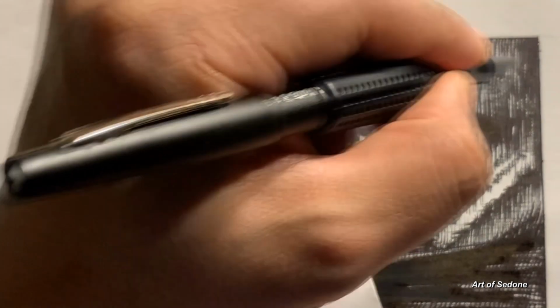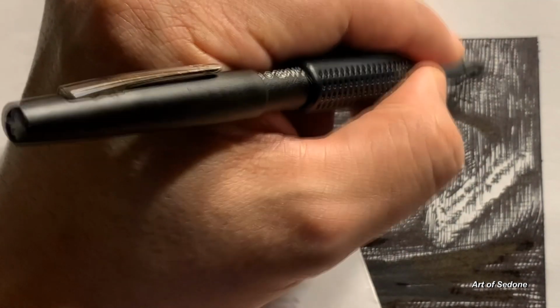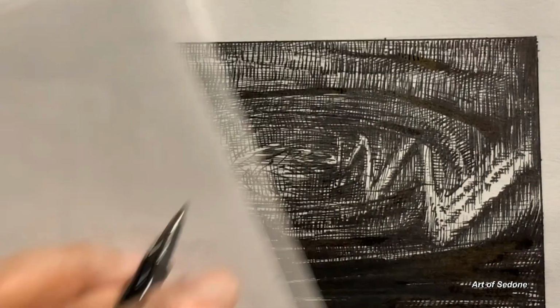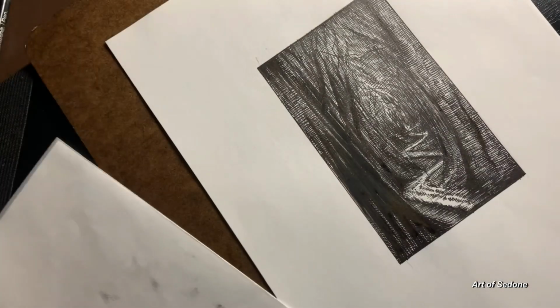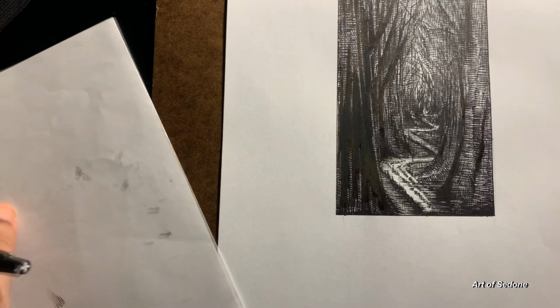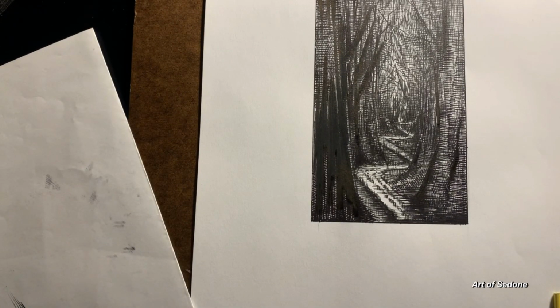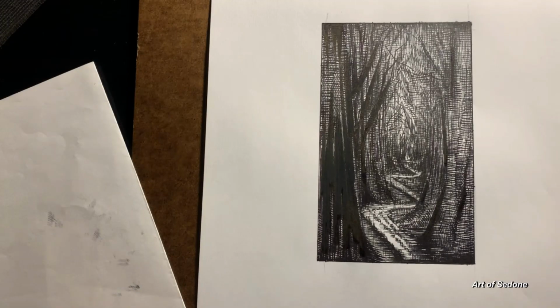So I definitely wouldn't mess around at this part. I would have a very clear idea of what I wanted to do. So for example, the idea was to make this darker, but also to add texture, because that's the difference between just copying something and drawing something, because this has its own look.